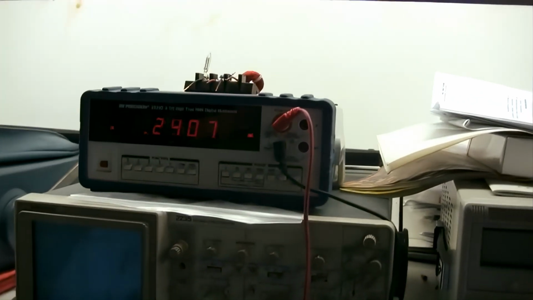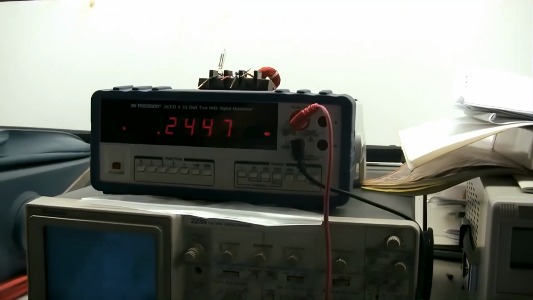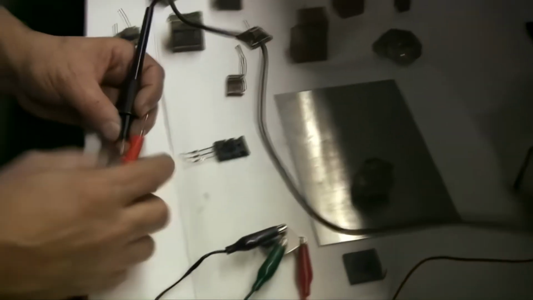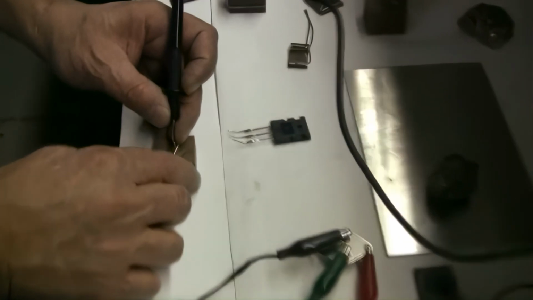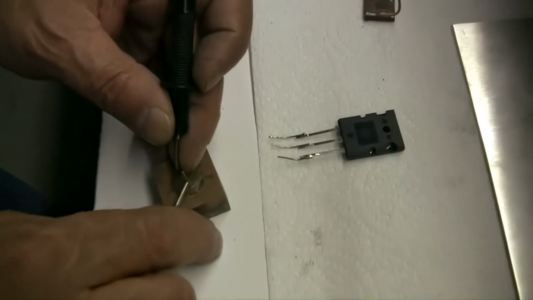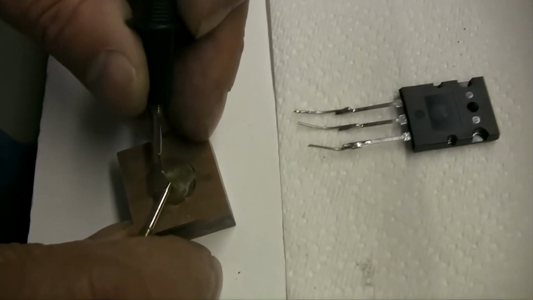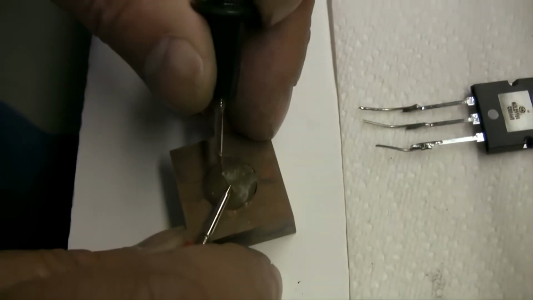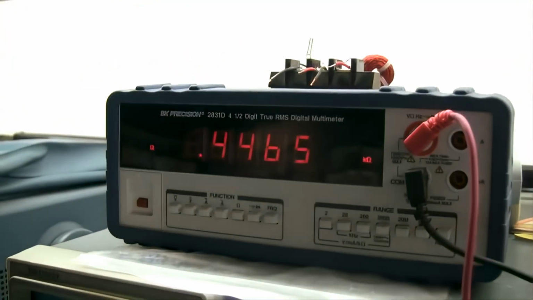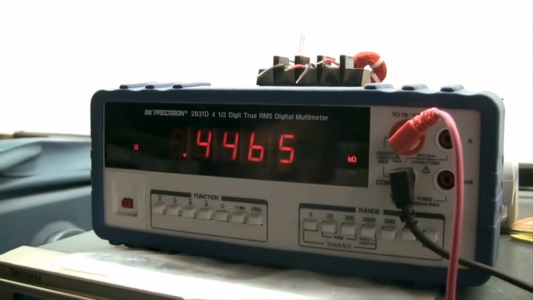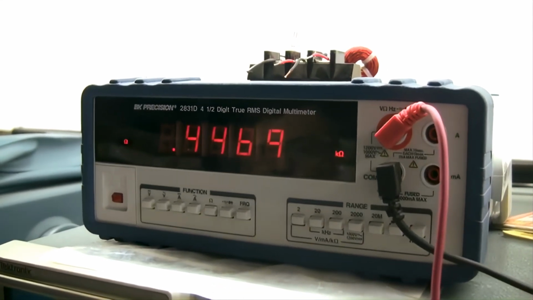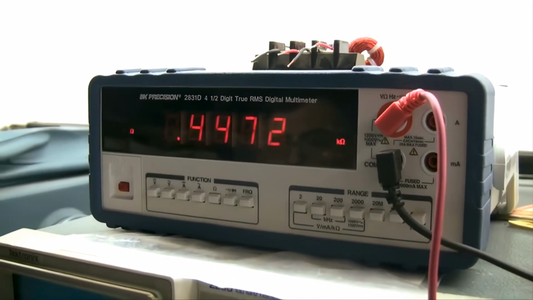And how many ohms is that? 0.2443 kiloohms. See, if we go and we measure around, like this one here, see up there, it's totally different. 0.4469 kiloohms.